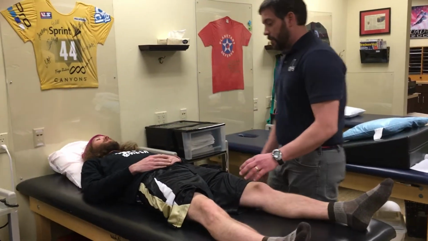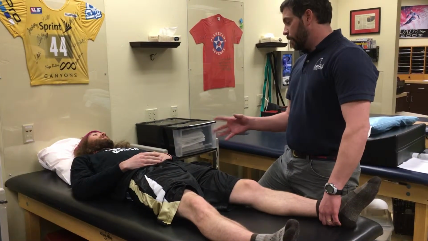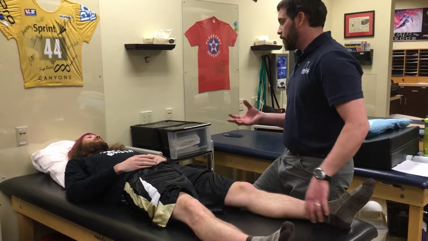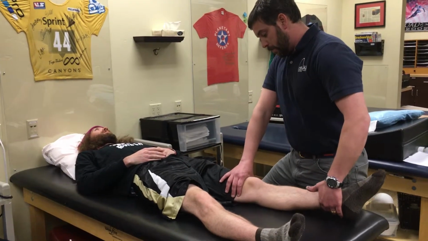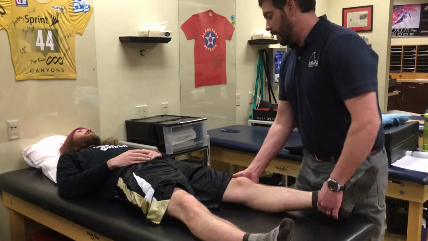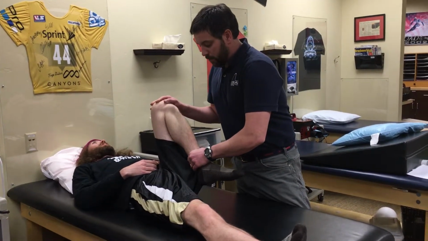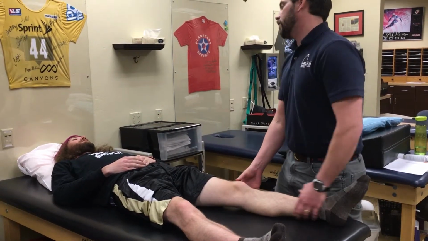So Stu, if I can have you just lie back all the way for me if you would. I'm going to check out your uninvolved side first, and we're just going to check for the big stabilizing ligaments in the knee to see if they're intact or if there's any concerns that we have with those. So a little hyperextension in the left knee. We're just going to check flexion to see if he has full range of motion in the uninvolved side. Any pain with either of those?